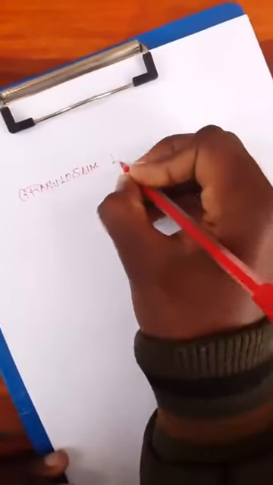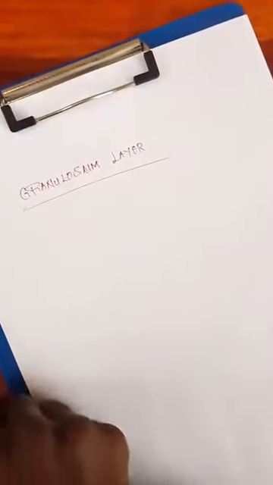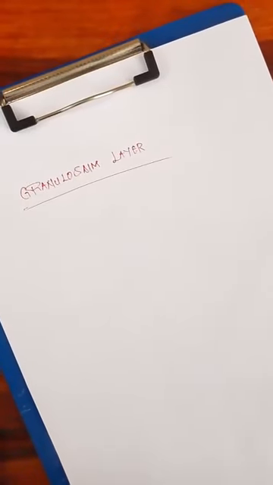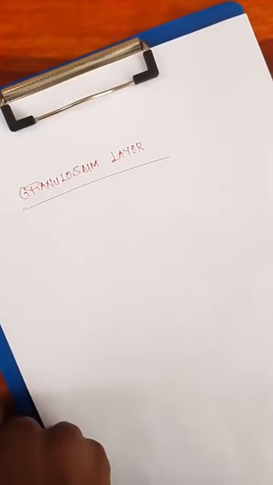Granulosum layer. So let's now look at this layer. What is so special about this layer that it has to be part of the layers of the epidermis? So the granulosum layer, it is the third layer of the epidermis.